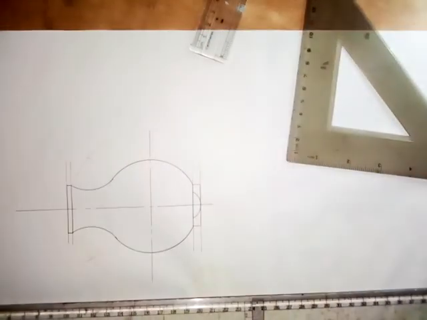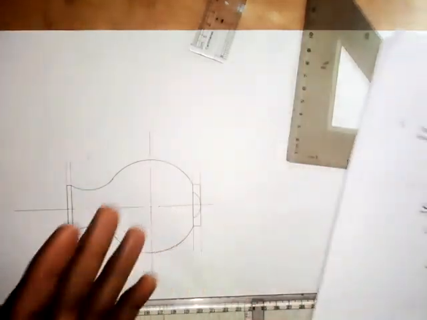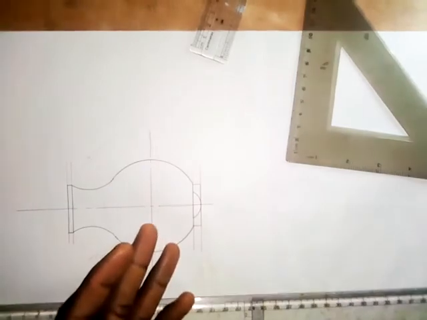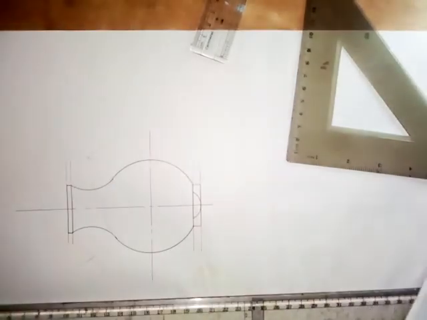All right, so this is the object as we see it here. This is it. And that is what we are asked to draw. So it's as simple as that.